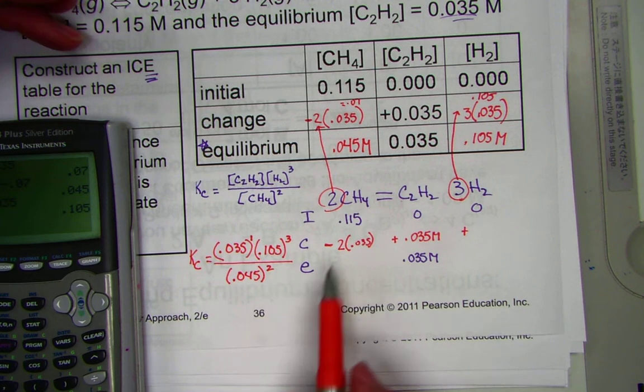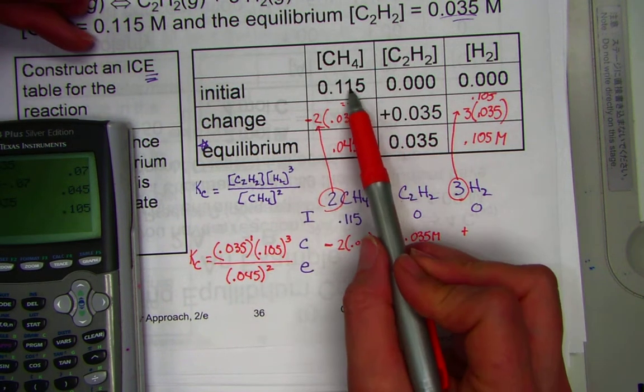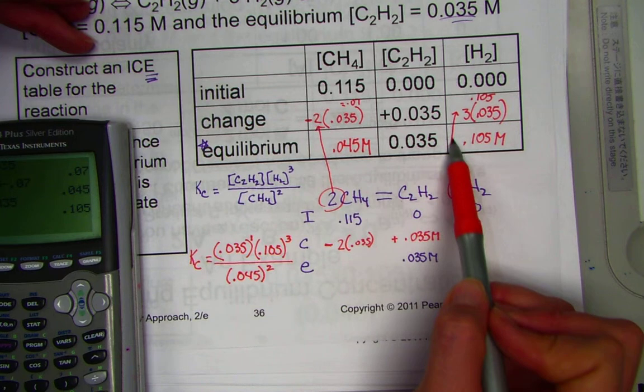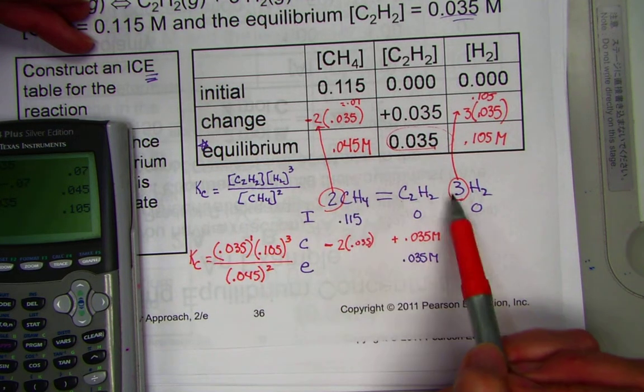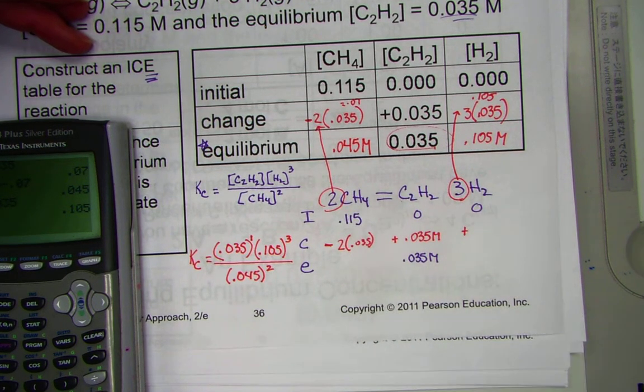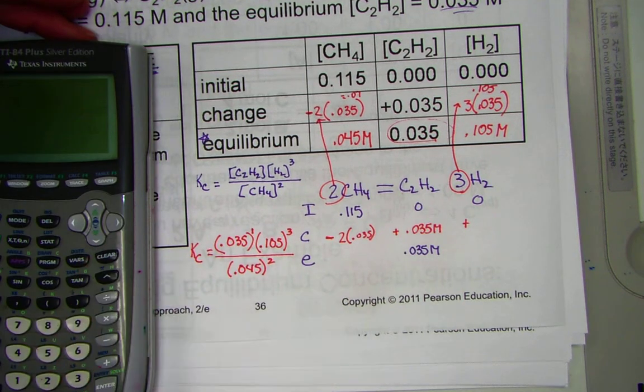Products over reactants. With this ICE chart, we were given initial amounts and one of the values and used stoichiometry to calculate the others. Let's hit this and get a common answer.